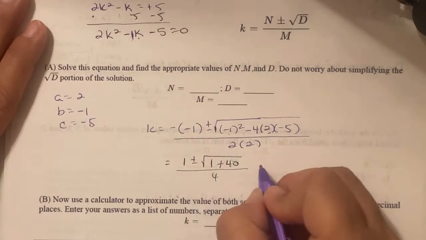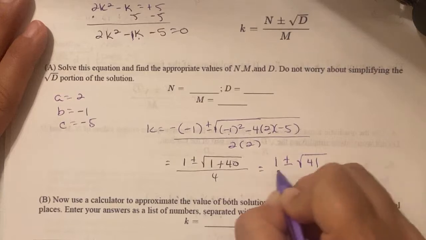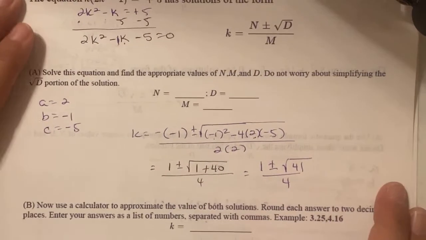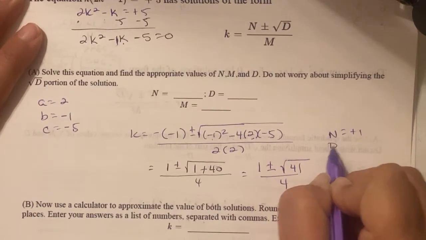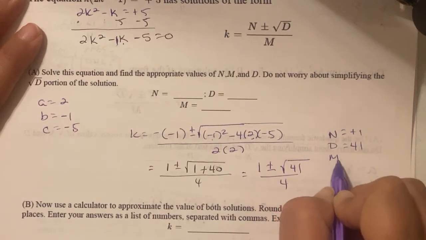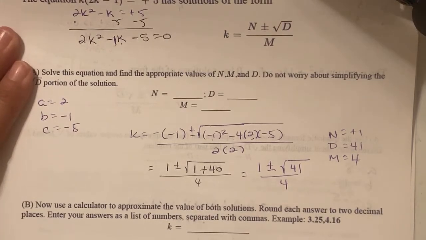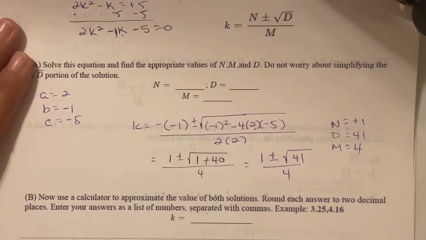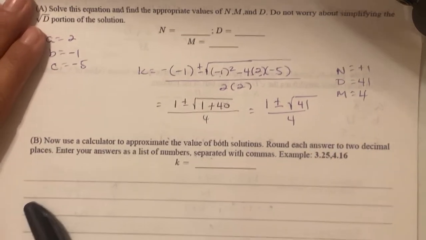Simplifying here, so we become 1 plus minus 41 over 4. So the n is a positive 1, the d is a 41, and your m is a positive 4. That's part A. Part B, they want you to solve it, and they want you to round at least to 2 decimal places, and this is this problem.